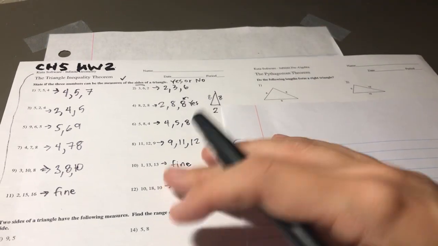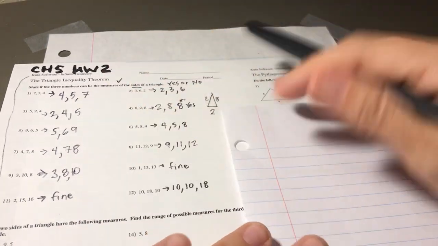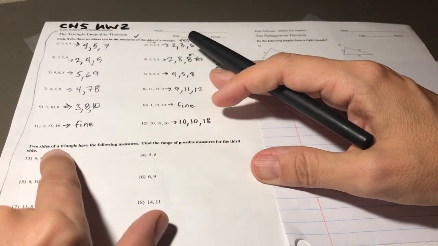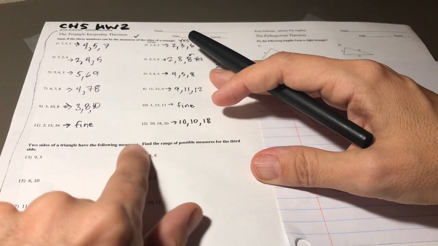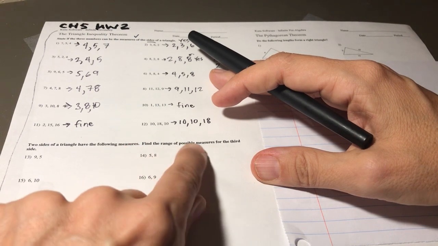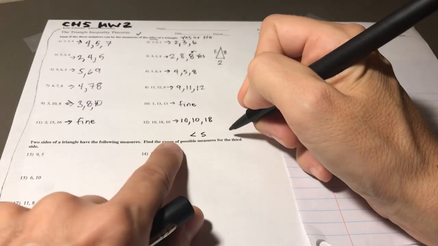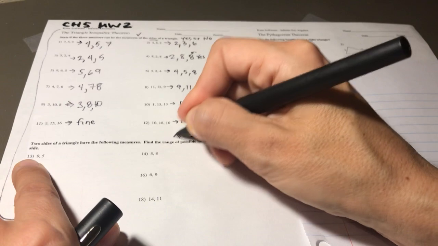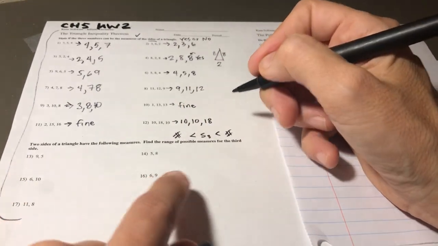Hi, welcome back. In the last video we did these. Now we're going to keep going, and these are similar, so let's read the directions. Two sides of a triangle have the following measures. Find the range. Okay, so a range of possible numbers for the third side. So we're looking for a number on this side and a number on that side.